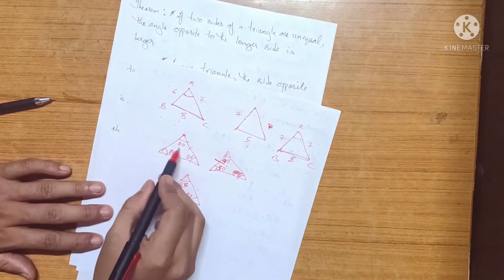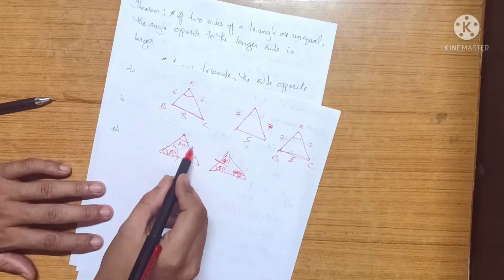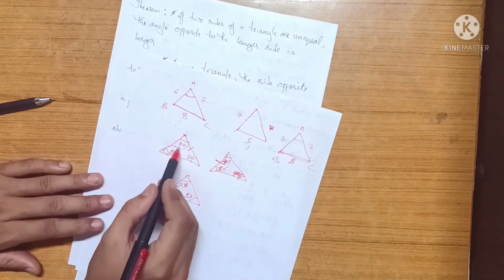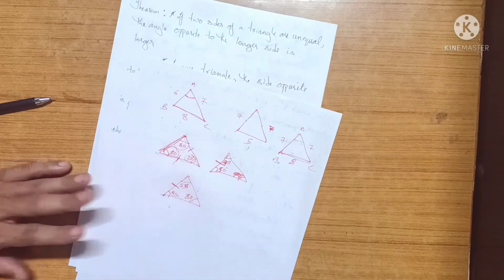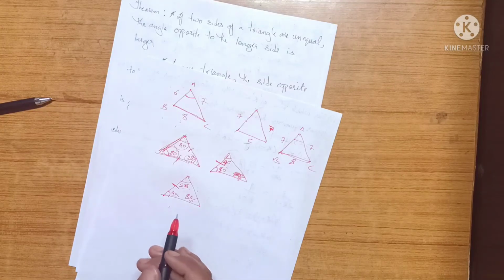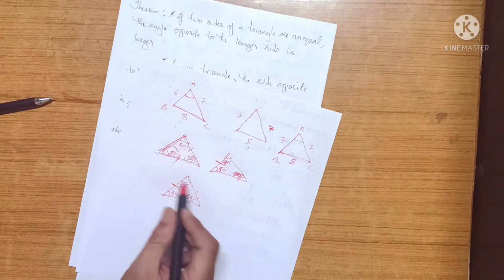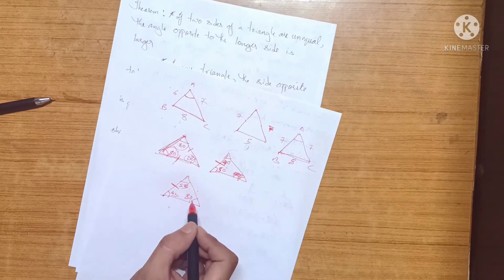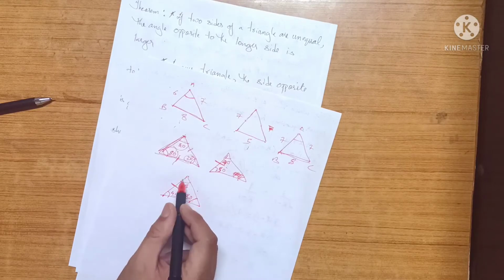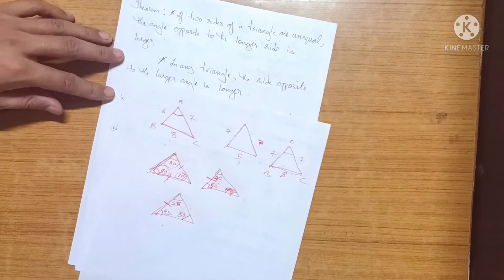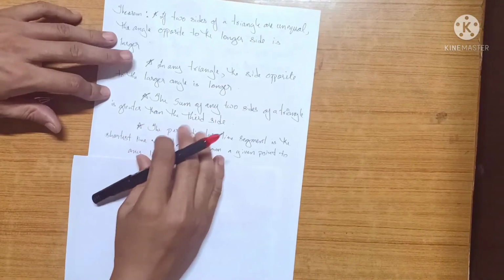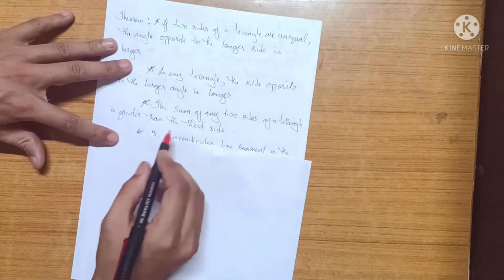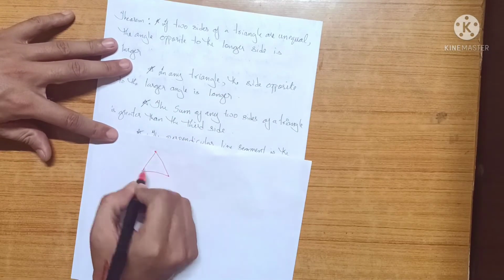But if two of the angles are the same, we know that the two sides opposite them will be equal. So if these two angles are larger than this one, then this side will be smaller than at least these two. That much we know, but for it to be confirmed, we use this where all three angles are different. Then the longest side will always be opposite the largest angle. Now, the sum of any two sides of a triangle is greater than the third side. A very important one again.